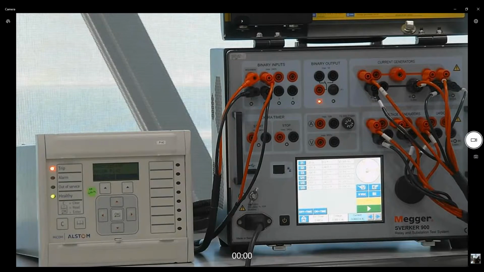So, in order to give you a better picture of what's happening inside the SVERKER, let's zoom in.